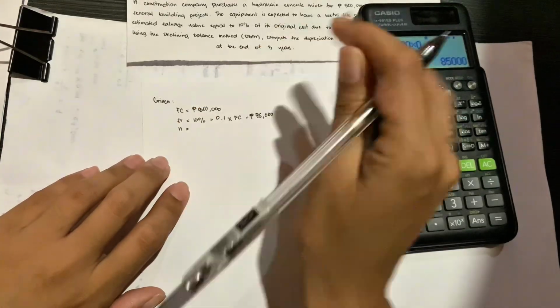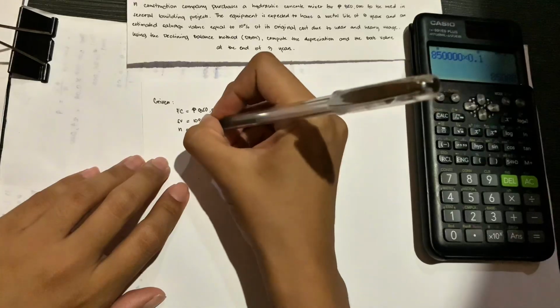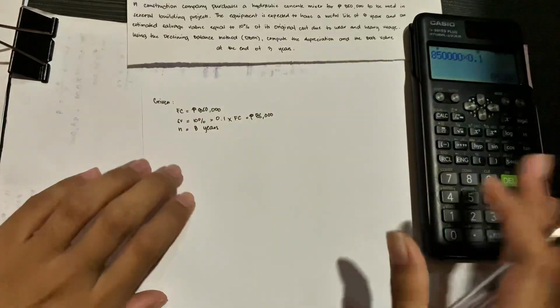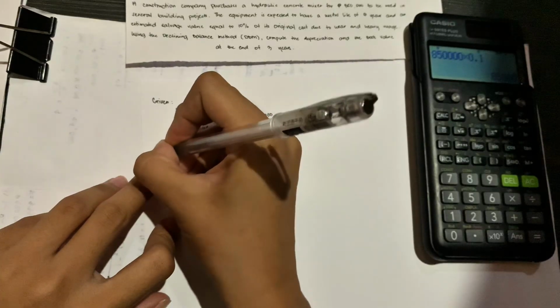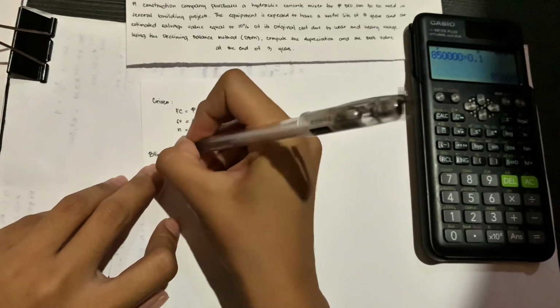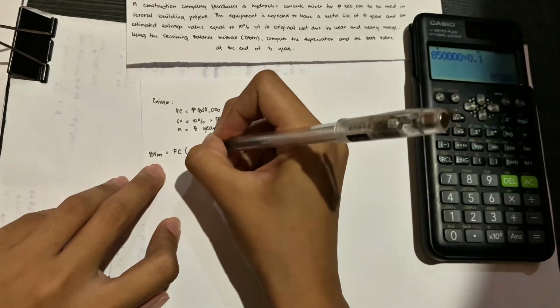For N, we have the lifespan of 8 years. Using the standard formula, book value at year M is equal to FC multiplied by (1 minus K), where K is the rate.